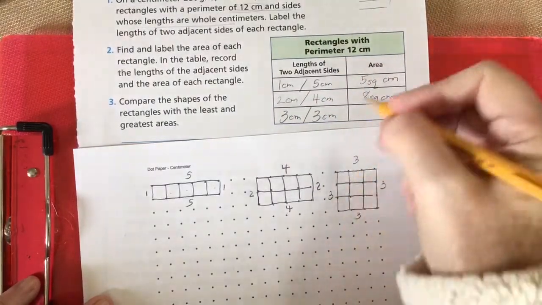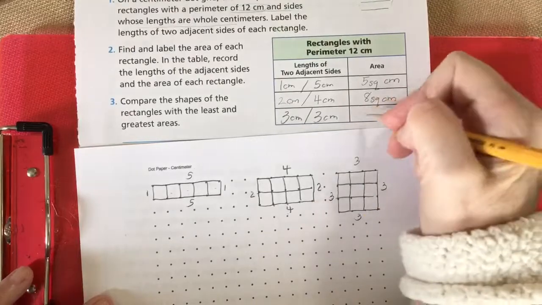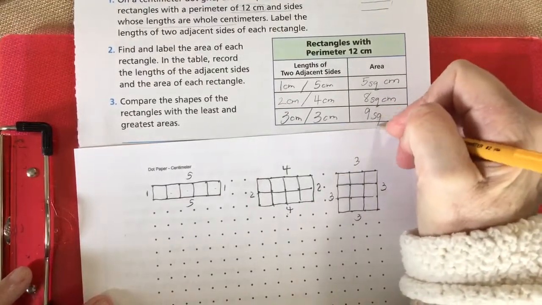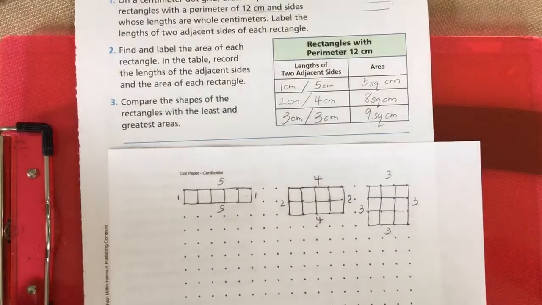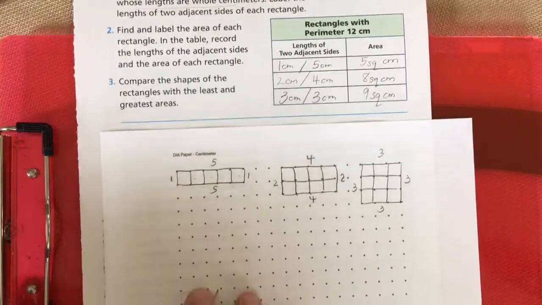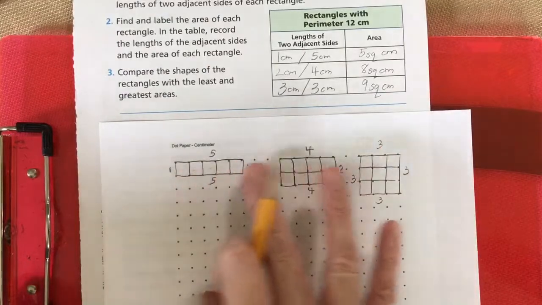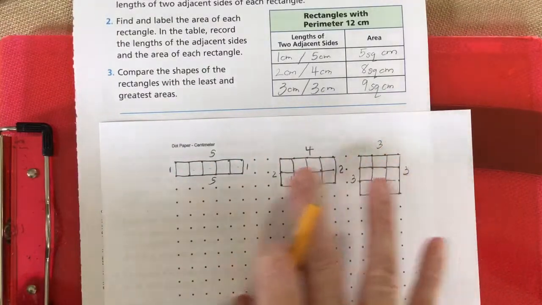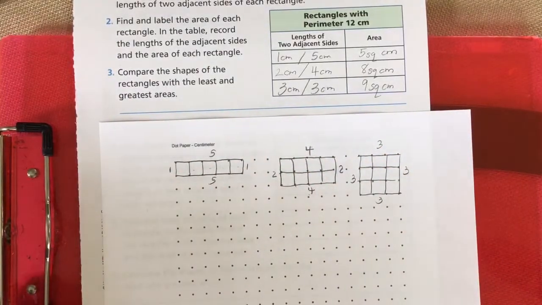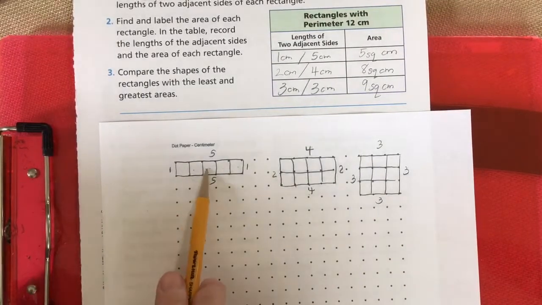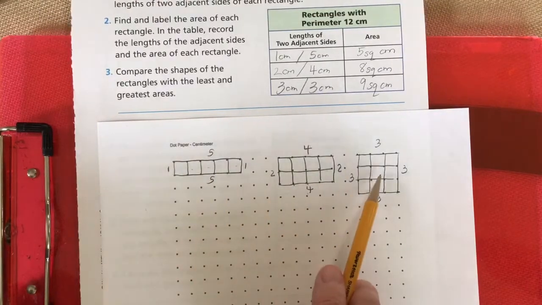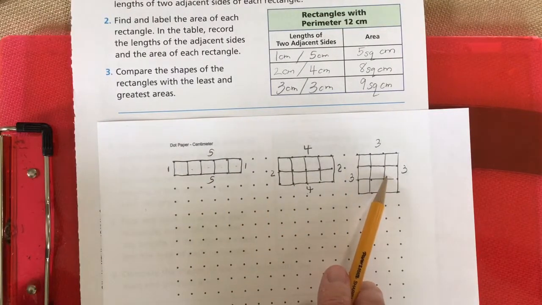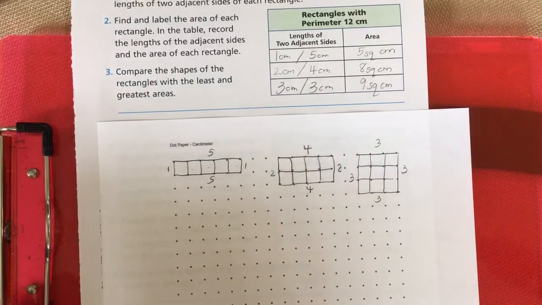3 centimeters by 3 centimeters, and it's 9 square centimeters altogether. Okay. So if we were to compare the shapes of these rectangles right here with the least and the greatest areas, think about which one has the smallest area. This one had the smallest area, right? And this one had the greatest area. They all have the perimeter of 12.